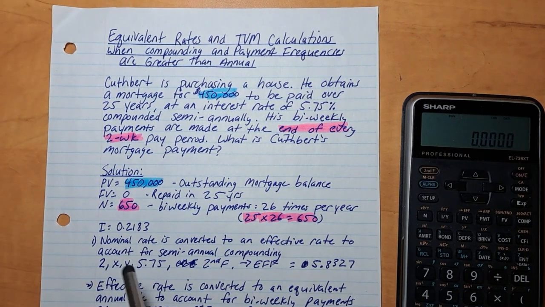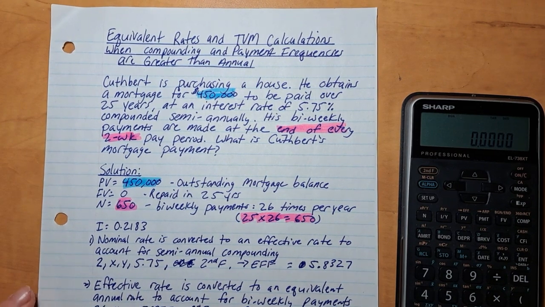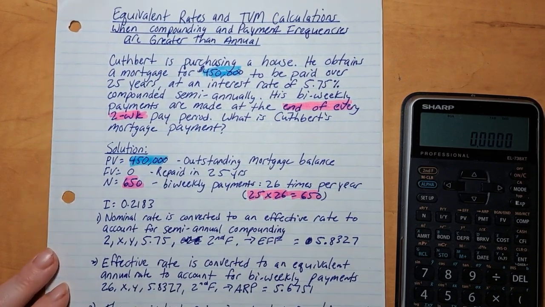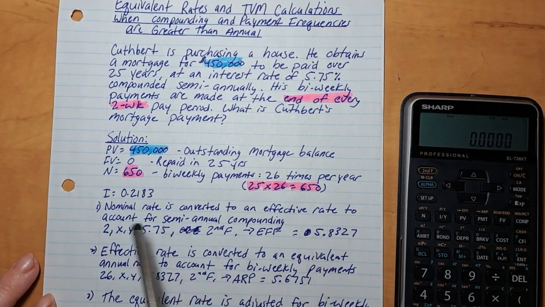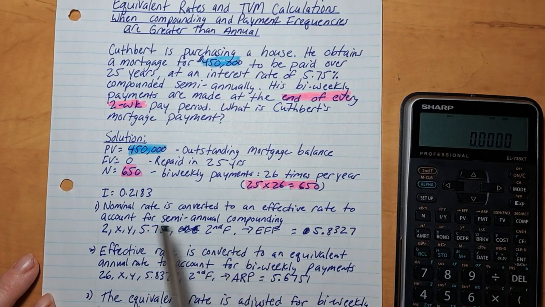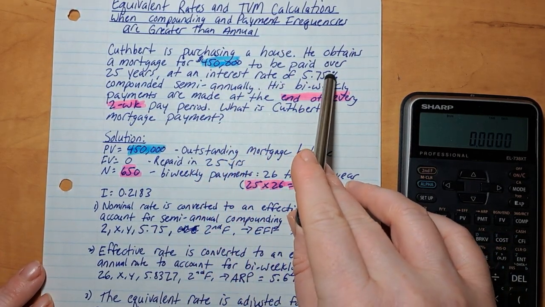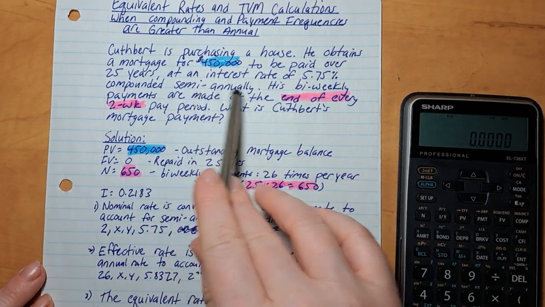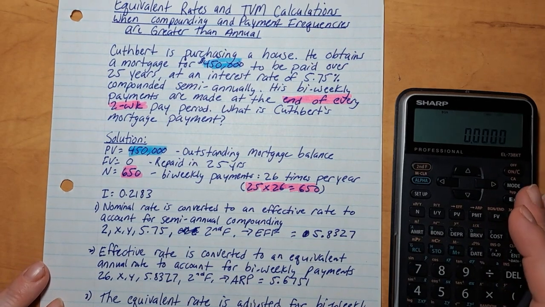And the interest rate is going to be 0.2183, and let's just go through how we figure that out. So first things first, the nominal rate is converted to an effective rate to account for the semi-annual compounding. So this 5.75% annual rate is going to be converted to the effective rate to account for the semi-annual compounding.